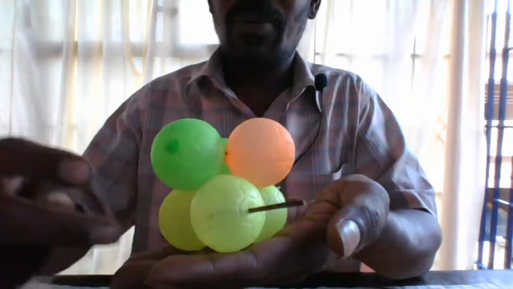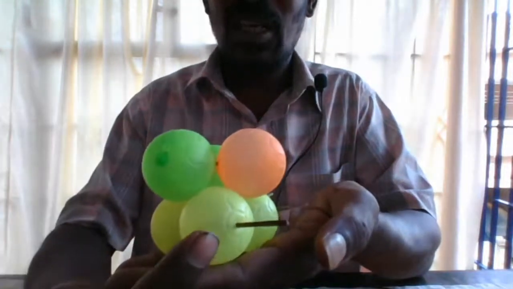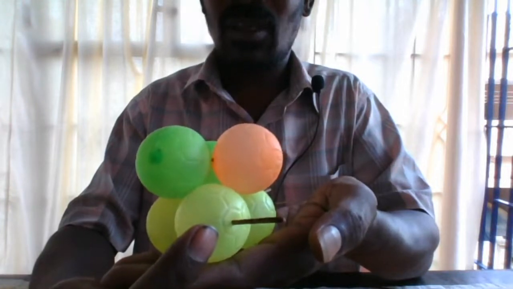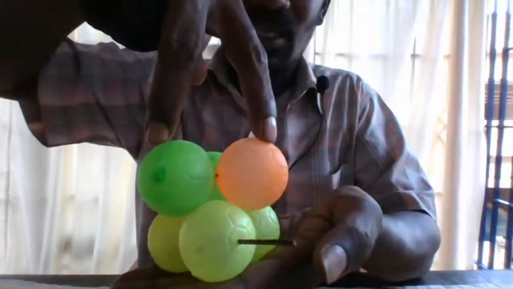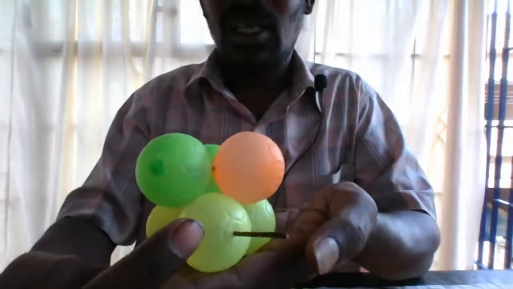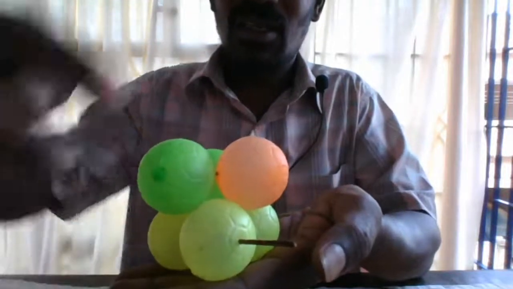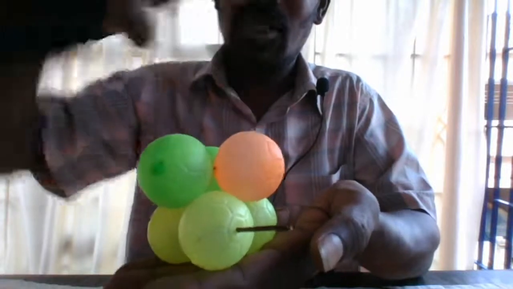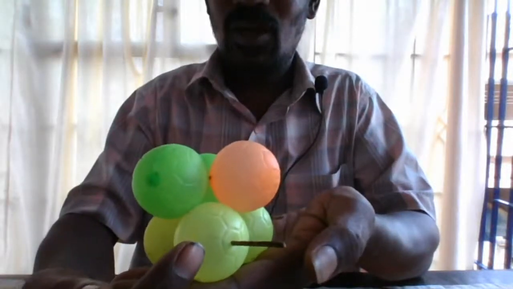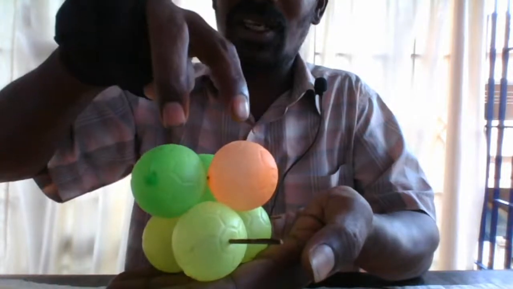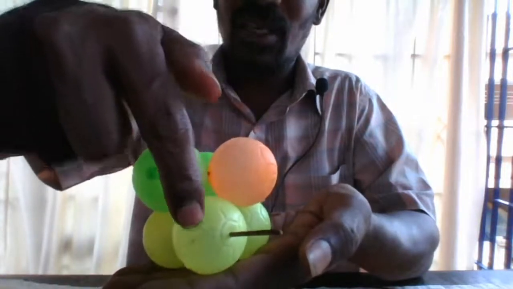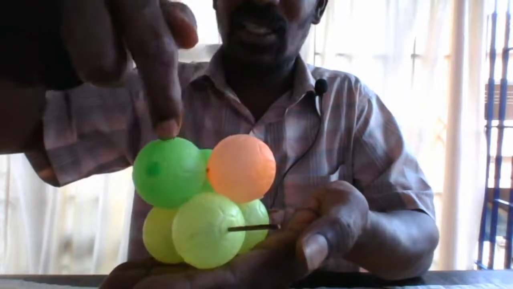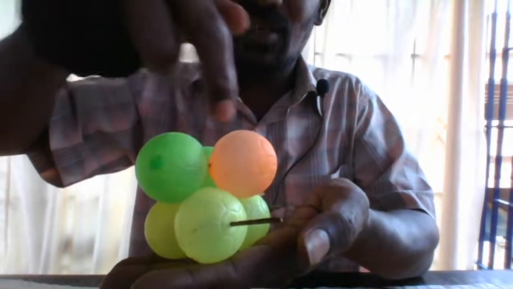Okay, so now you take one particle in this layer, and take two particles in the above layer. In this layer one particle, in the above layer two particles, join them. From here to here to here, join these three centers. Are you getting a triangle?